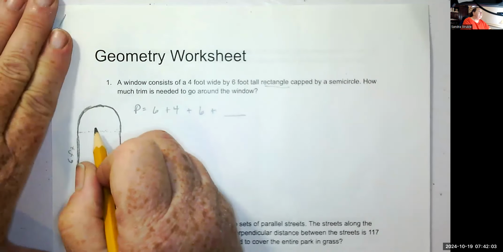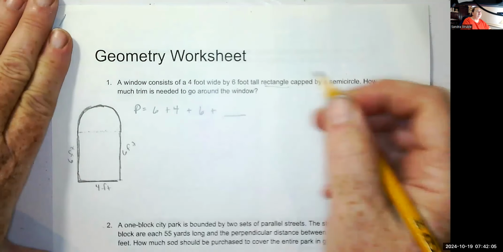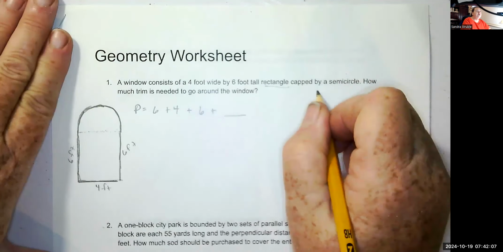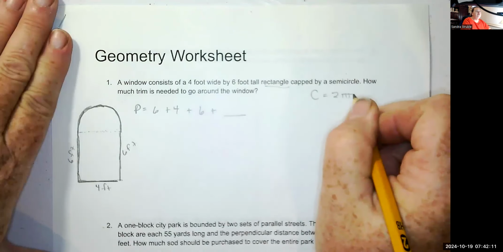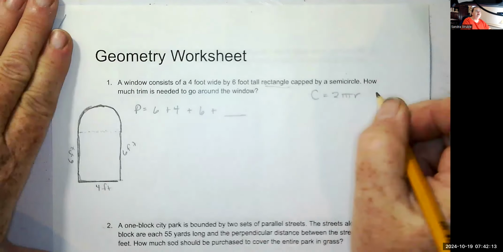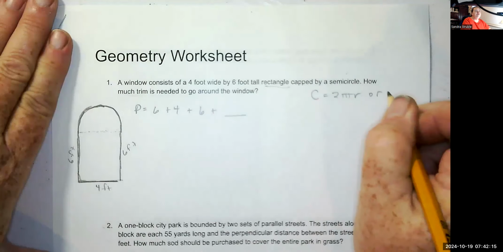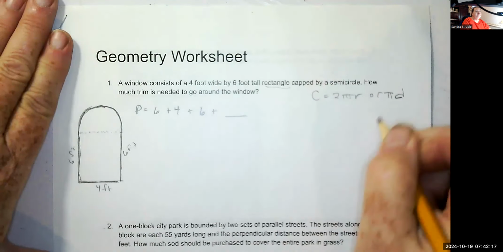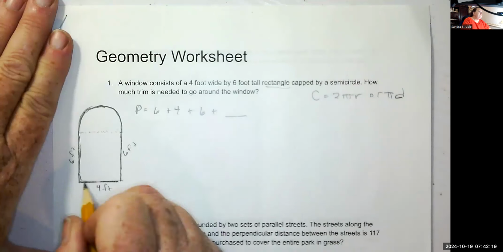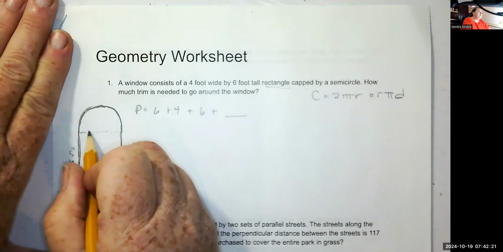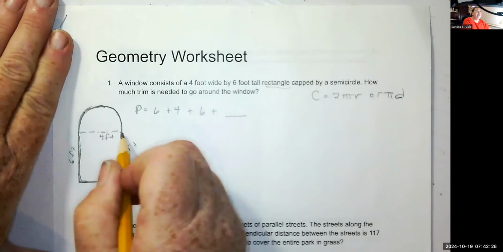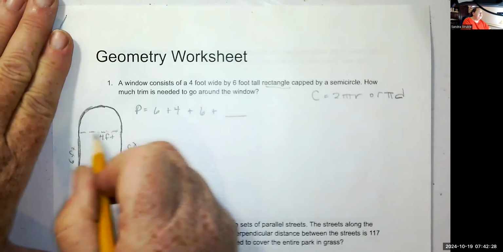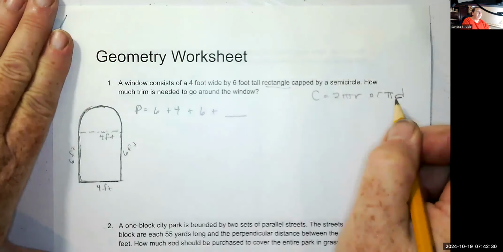Well, I need to know how to find circumference for a circle. Circumference is just 2 pi r, or we can use pi times d. Well, this 4 foot is going to be the same distance across here as 4 foot. So we have the diameter, so we can use pi times the diameter.